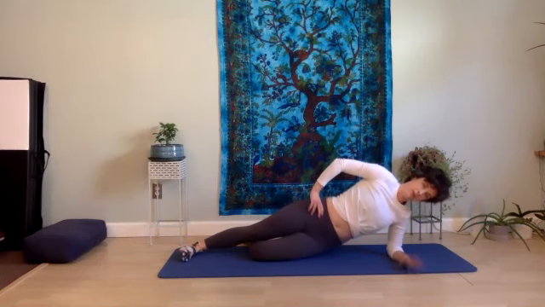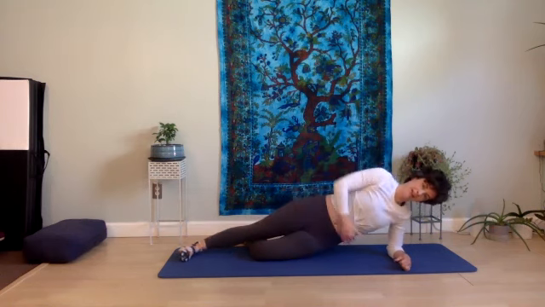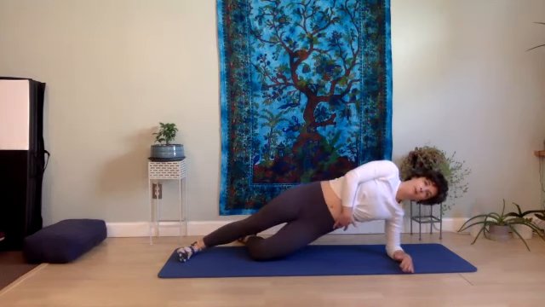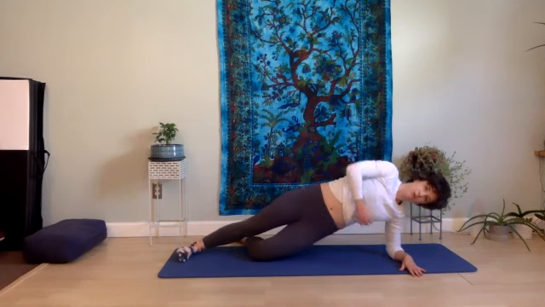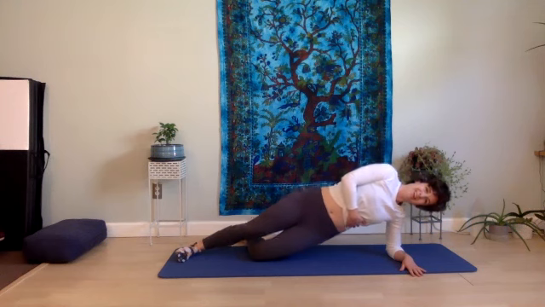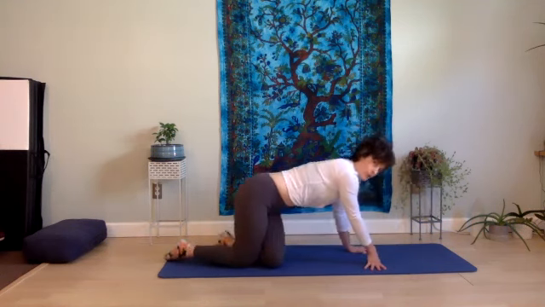And lower, right? So sometimes just these little simple exercises can really get this waist and core to fire up, especially if you're moving a little more slowly, with a little more intention. And lift from the waist, and then lower that back down. Great job. All right, come back onto all fours for me.